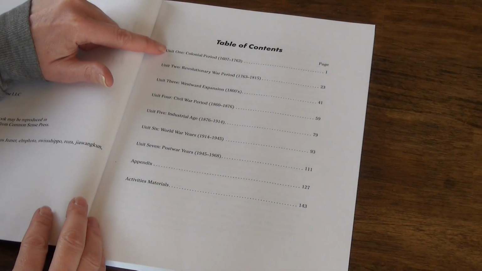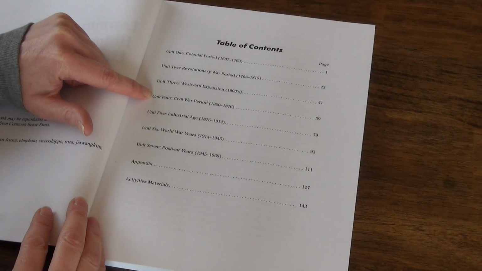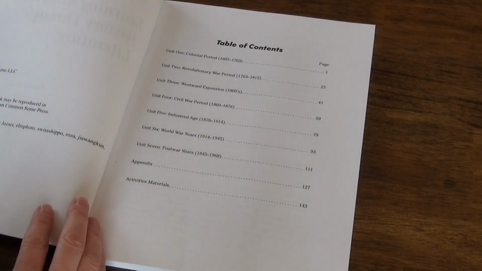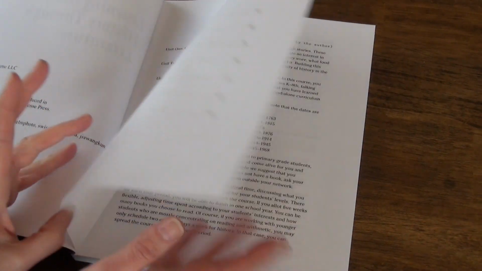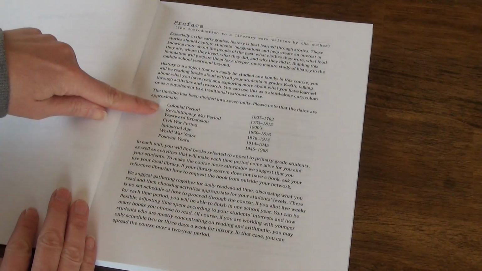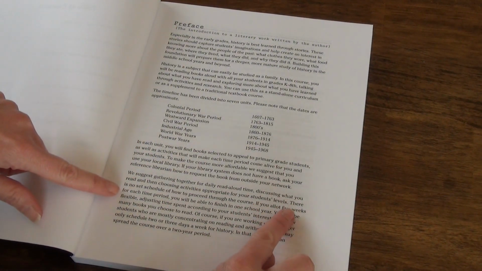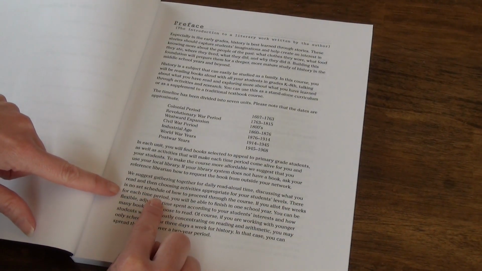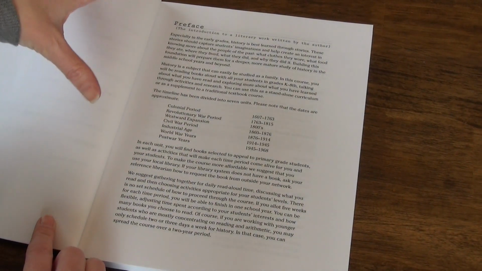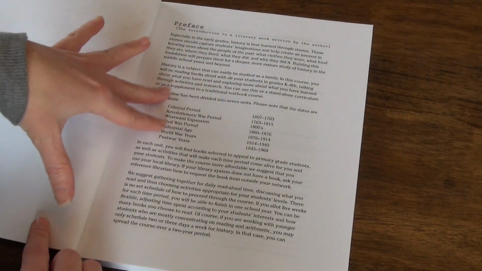So we have the colonial period, the Revolutionary War period, westward expansion, Civil War period, industrial age, World War years, and post-war years. Now, if we go into the little preface where it starts talking about this, each of these is one of the 7 units, and it recommends that you spend about 5 weeks on each time period, and you will be able to finish in one school year. So if I want to do one sweep through American history, I can easily do this with this program.